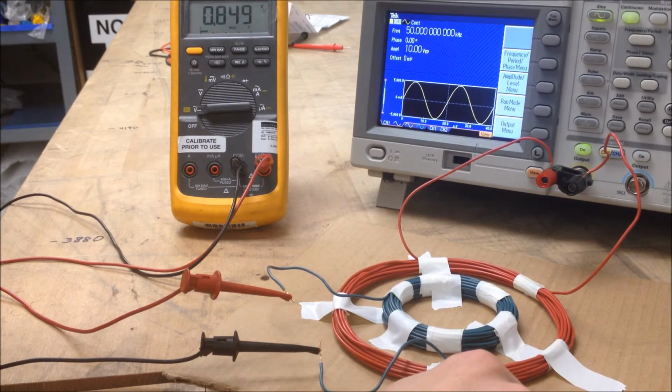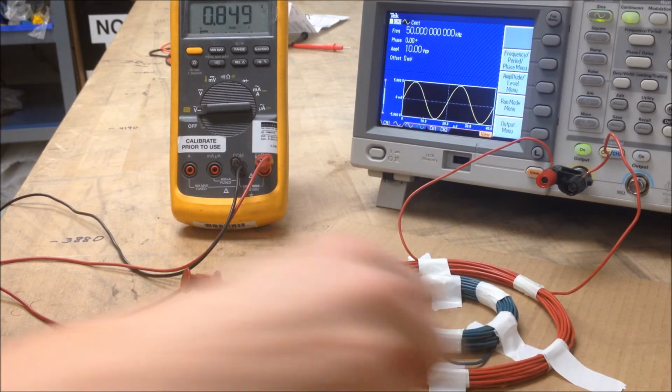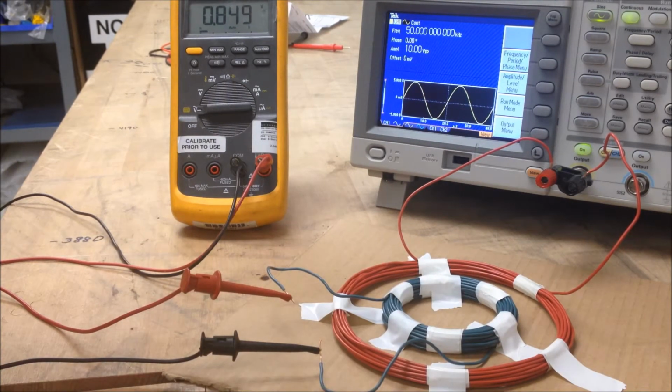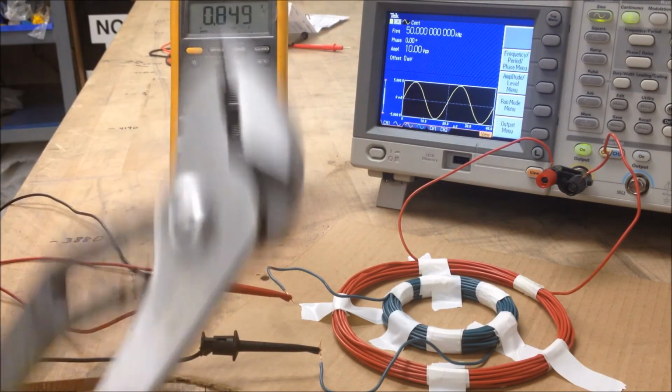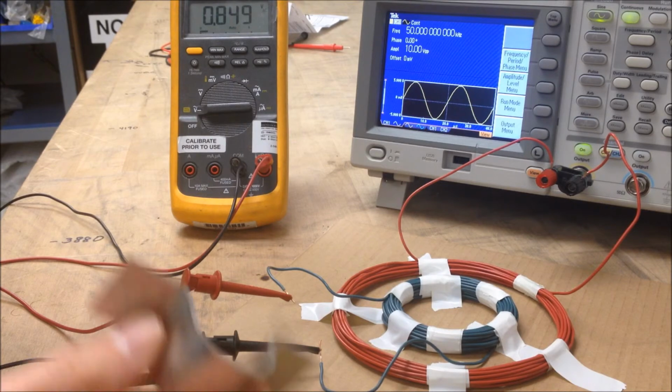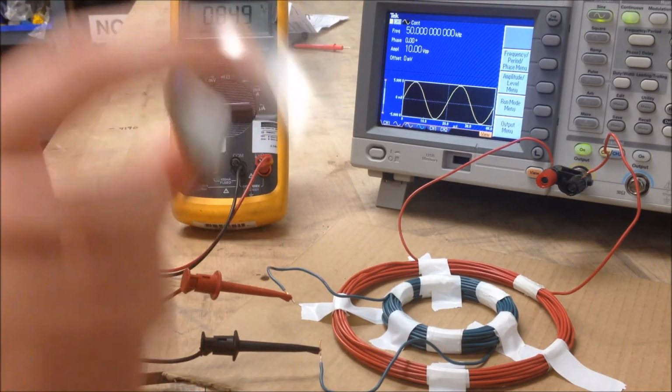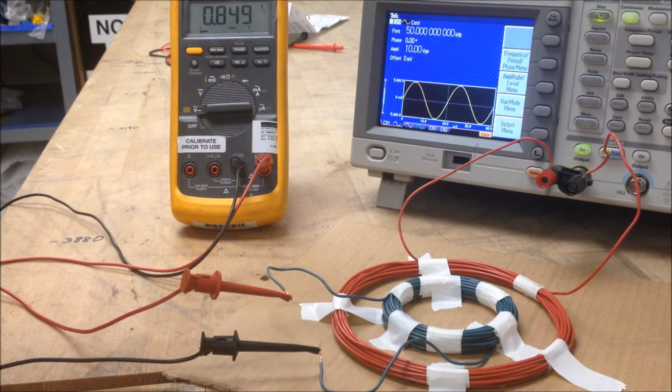Right now you can see that I'm getting a reading of about 850 millivolts from being in the vicinity of the transmitter coil. I'm going to introduce a couple of objects into the vicinity here, and what we should see is a change in the voltage reading on the multimeter from the eddy currents being generated inside of those 2 components. The first one I'm going to use is a set of steel pliers, and after that I'm going to use this aluminum U-clamp that I found around the lab.